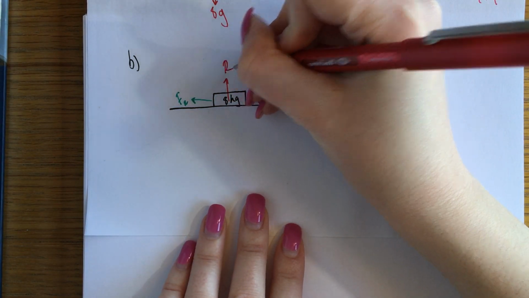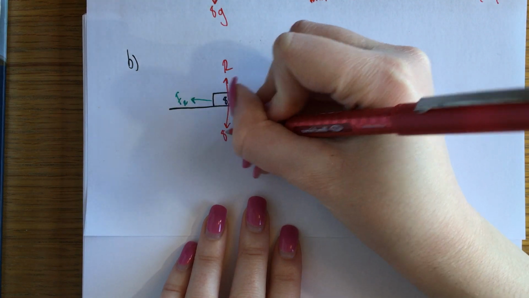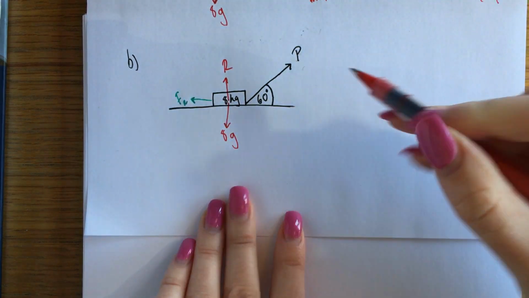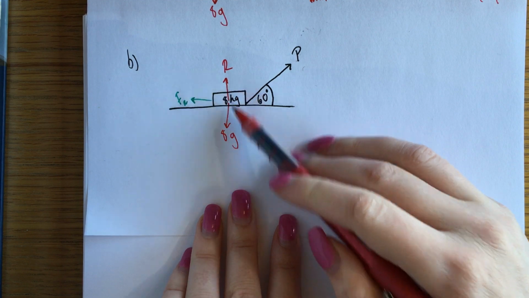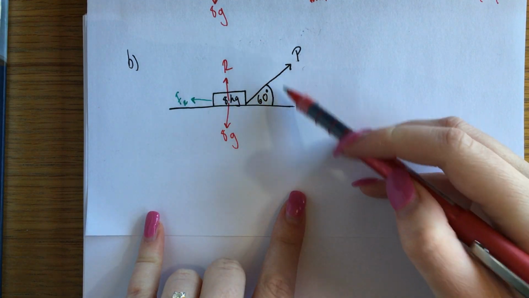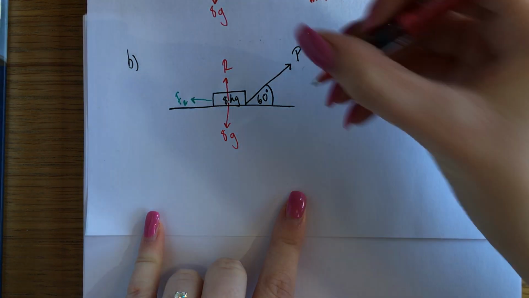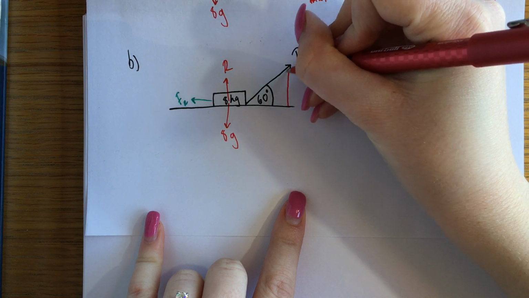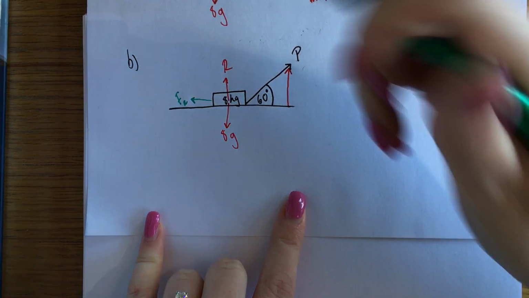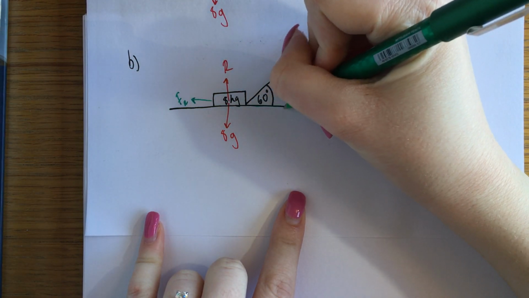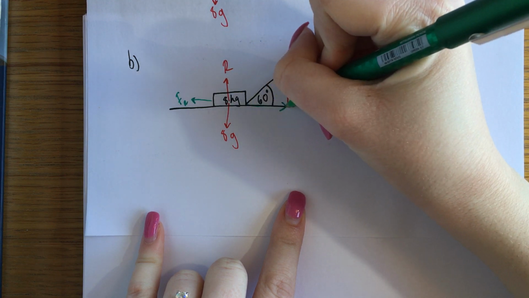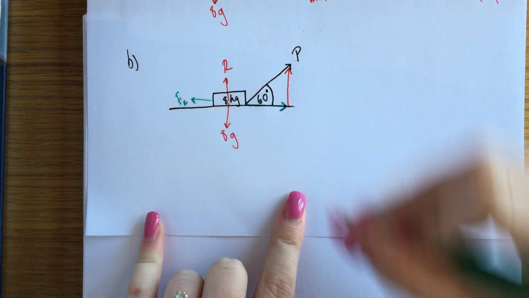We've still got our normal reaction. We still have our weight, 8g. But obviously if we're resolving vertically and horizontally, then we're going to need to resolve this force vertically and horizontally as well.